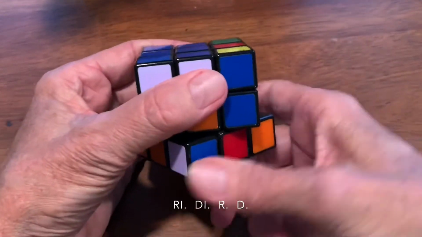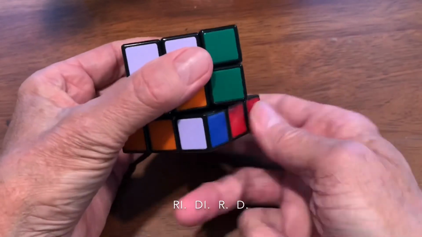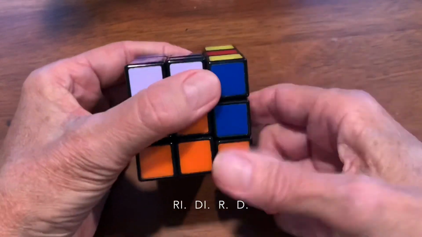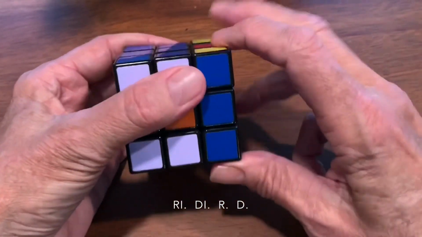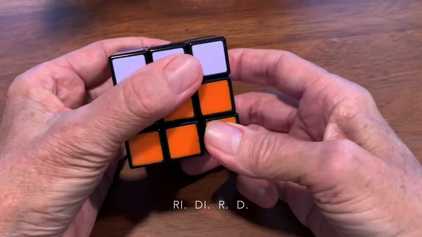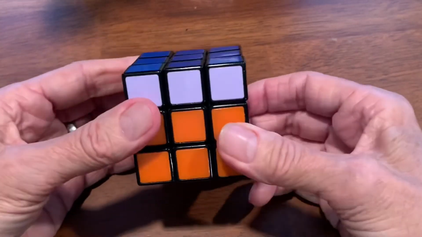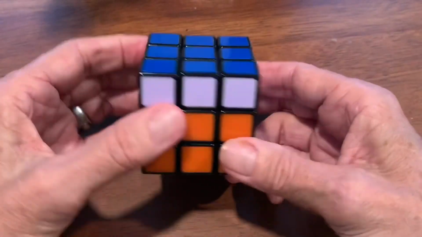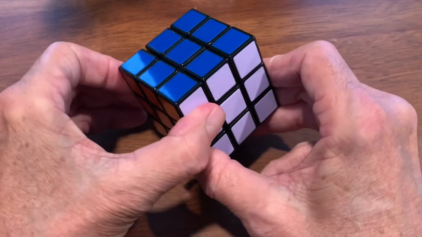Right inverted, down inverted, right, down, repeated. Now, you are one step away from solving the cube.